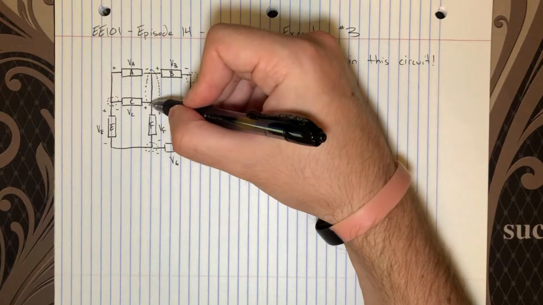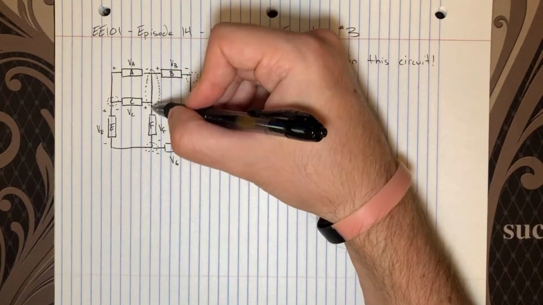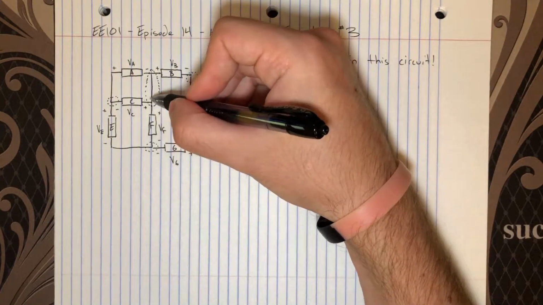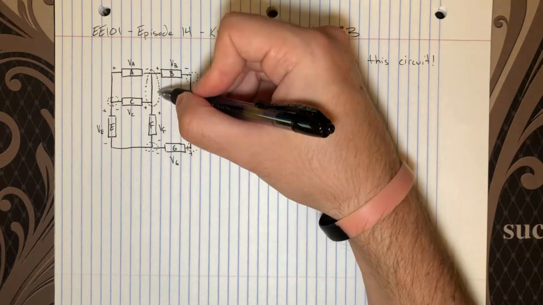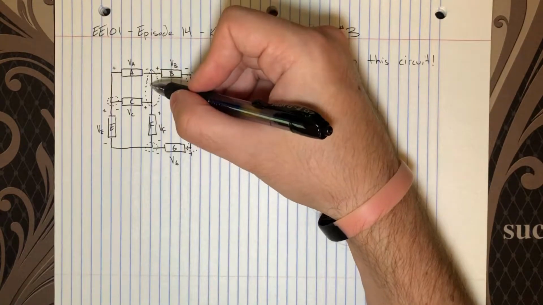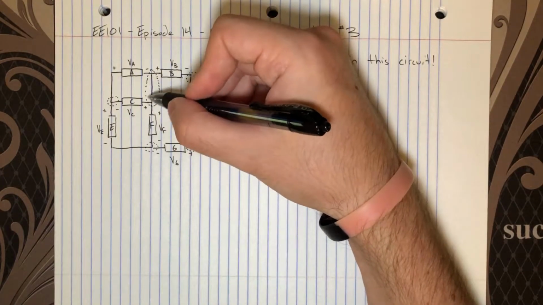So each terminal of these elements that's connected by these ideal conductors would have the same voltage on each terminal for each element. So this whole thing is one node. They're all shorted together. They're all sharing the same ideal conductor.